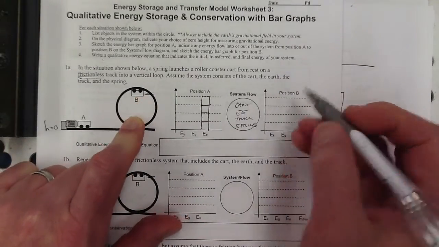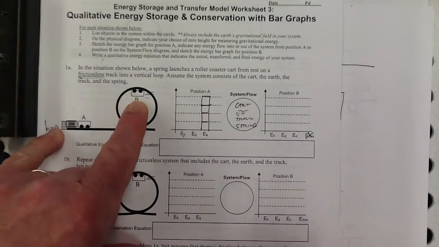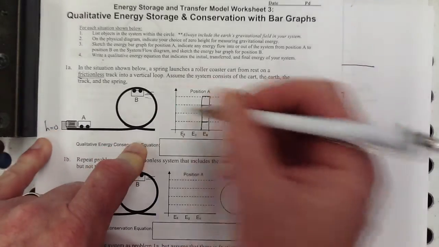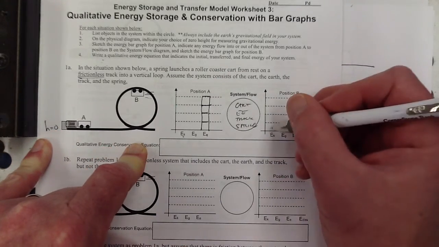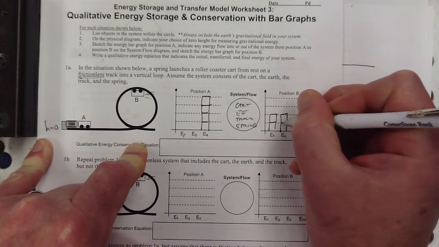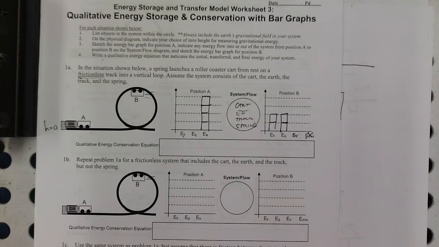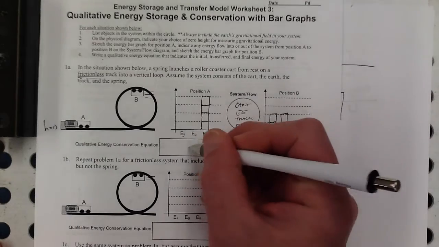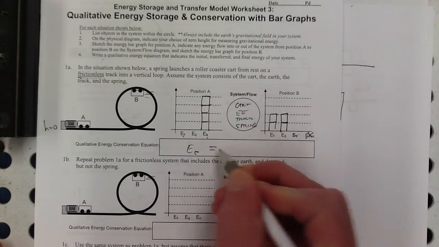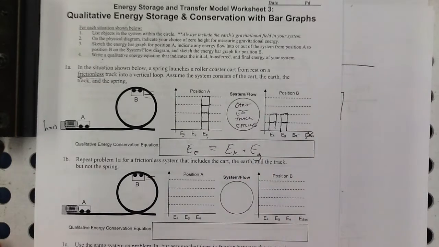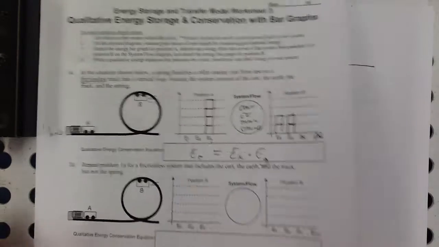When the cart is upside down here, see those little lines behind it? Those are little zoomy lines. So it's got some EK, and it's got some EG, and the spring is done, so it doesn't have any of that. So I'm going to make it 2 and 2. It's up to you. You could split it up 3 and 1 either way. And then my equation: EE on this side equals EK plus EG. That's how you write an energy equation.